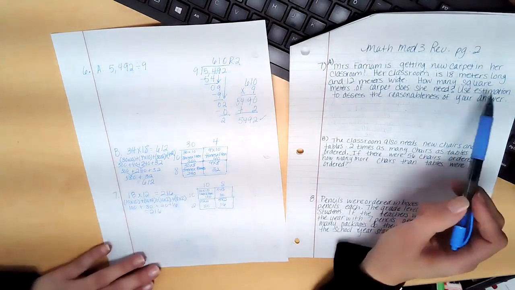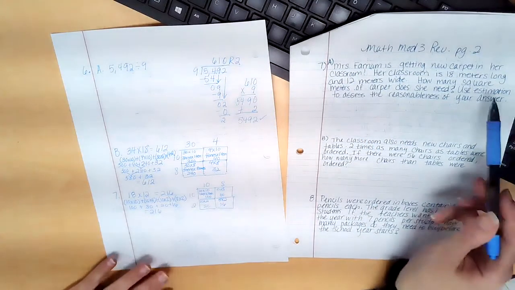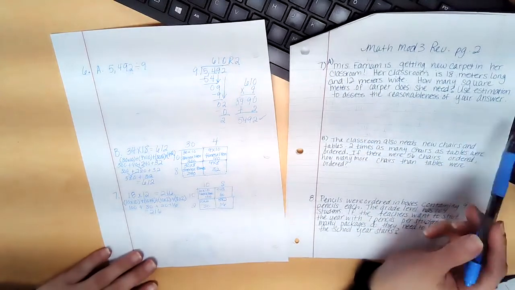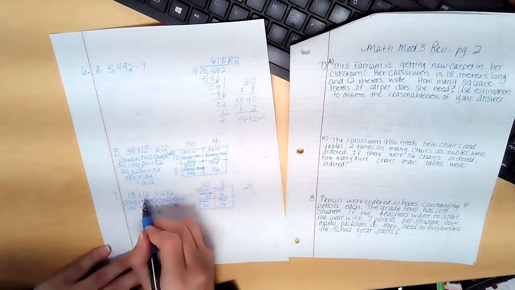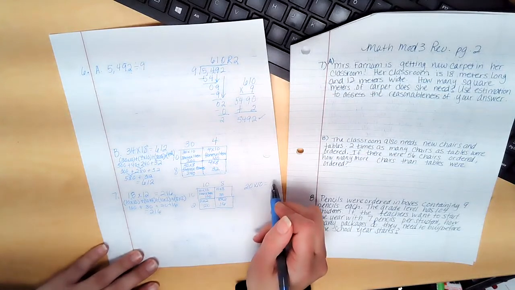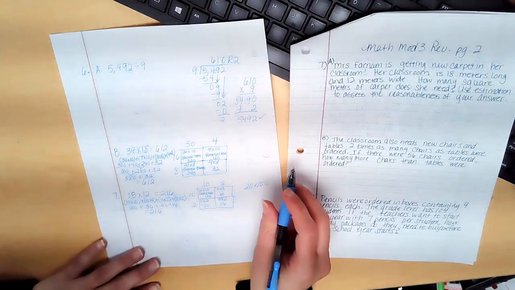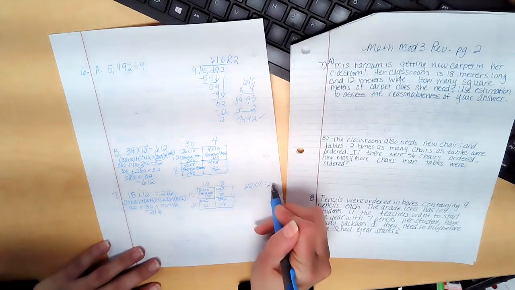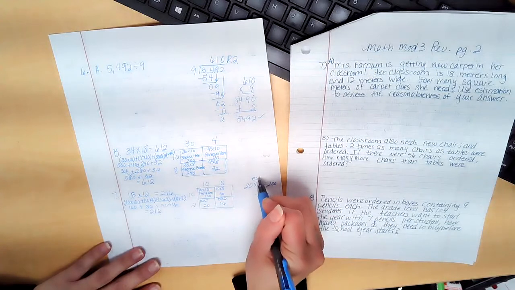Okay, but that's not all. It says how many square meters of carpet does she need? We can say 216, right? But it says use estimation to assess the reasonableness. Well, I can check to see if it's reasonable because 18 is close to 20, 12 is close to 10. If I multiplied those two together, sorry, I was making sure I was doing the right one. That'd be 200, which is close to 216, right? So if I'm estimating.